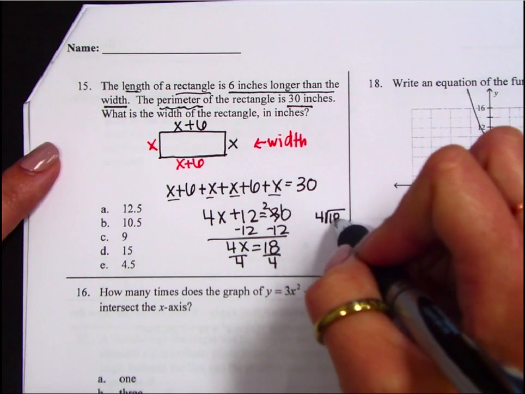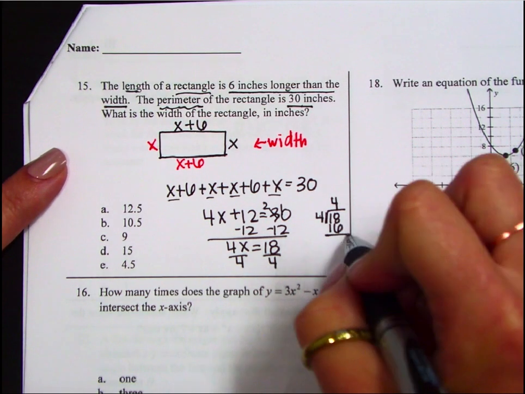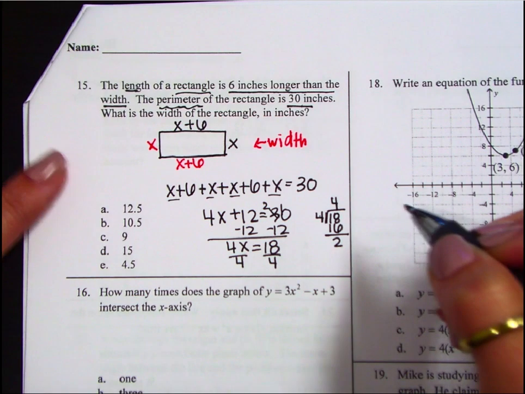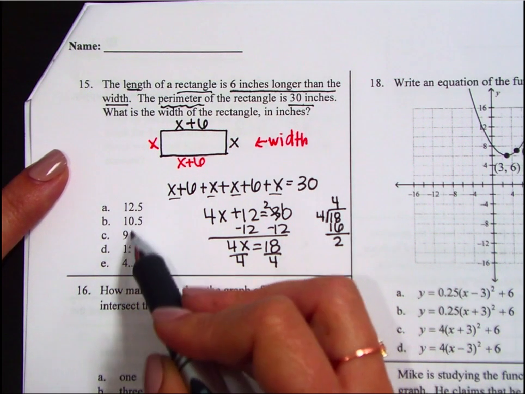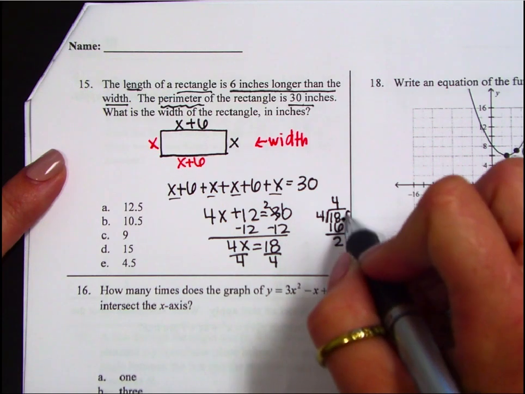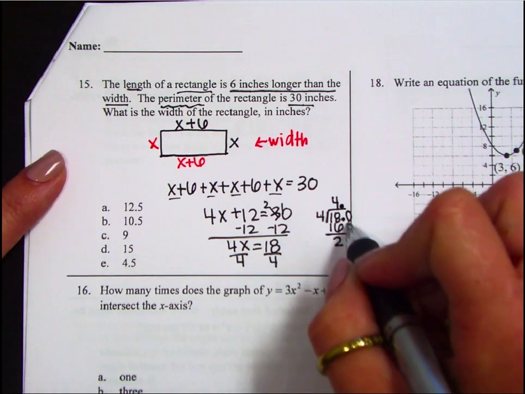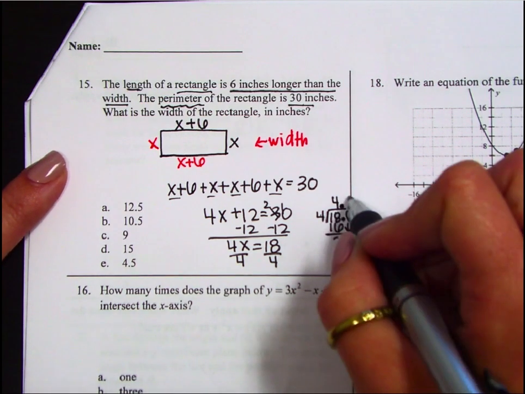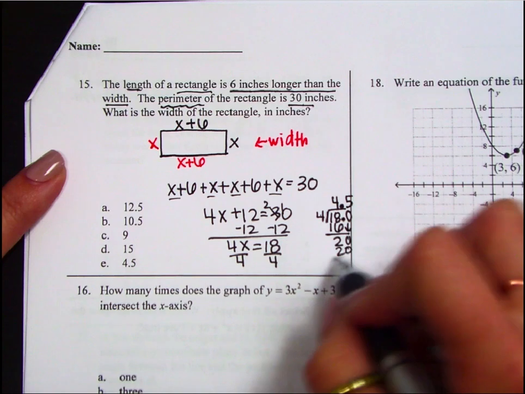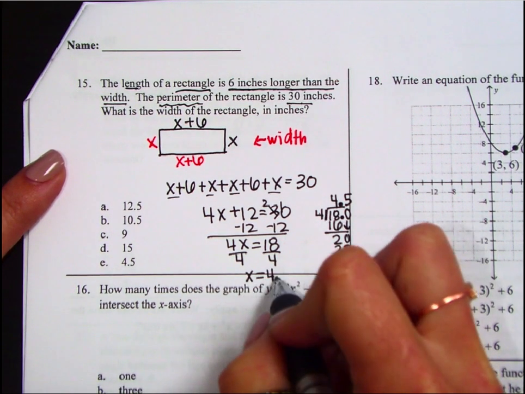So 4 goes into 18 4 times. 4 times 4 is 16. 2 is your remainder, but if you see here, they want decimal places. So we're going to put in the decimal and add in a 0. Then move the decimal up, bring down the 0. 20 divided by 4 is 5. So x is equal to 4.5.